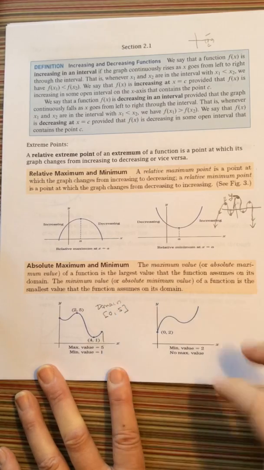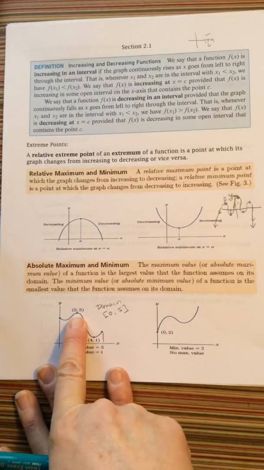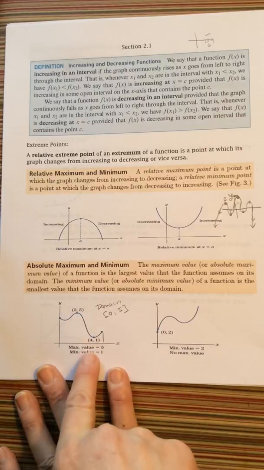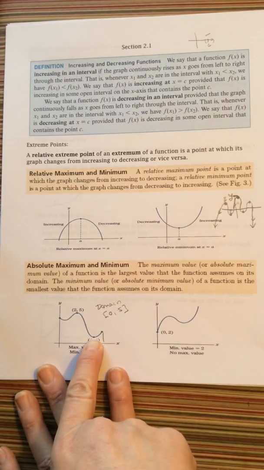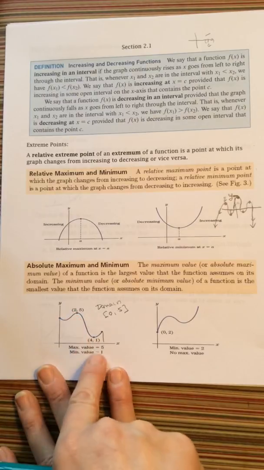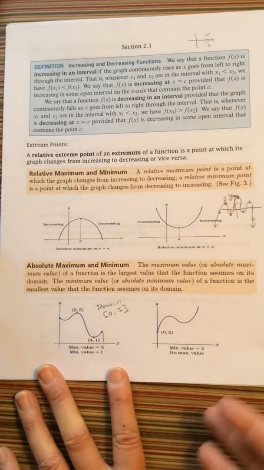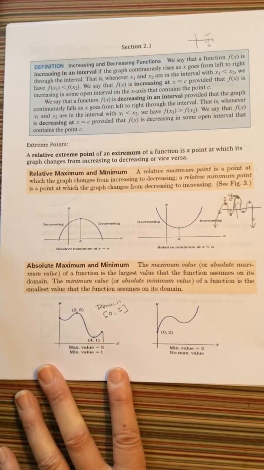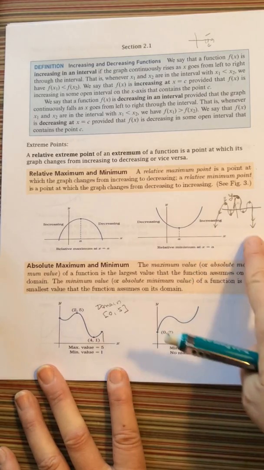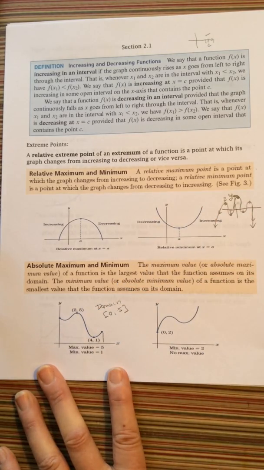We'll call it 5. If you say that's how I'm limiting my domain, then you do have an absolute maximum right here and you have an absolute minimum right here, because your function doesn't go any higher than the value of 5 or lower than the value of 1. So on a closed interval, you will be able to find absolute maxes and mins. If you don't have a closed interval, because you have these arrows indicating the domain is all real numbers, then you might not be able to find one.